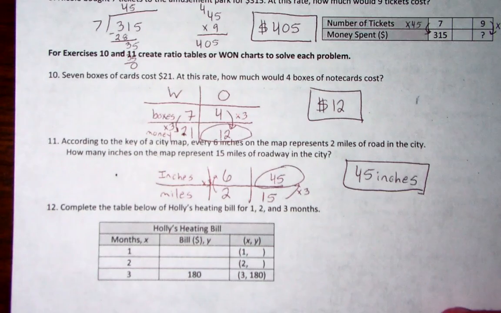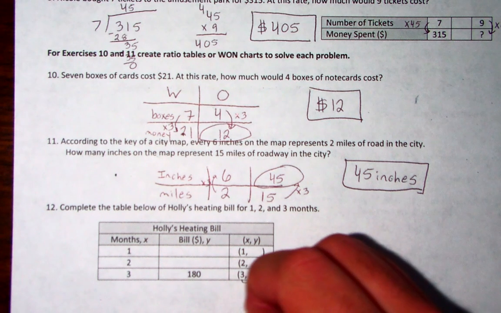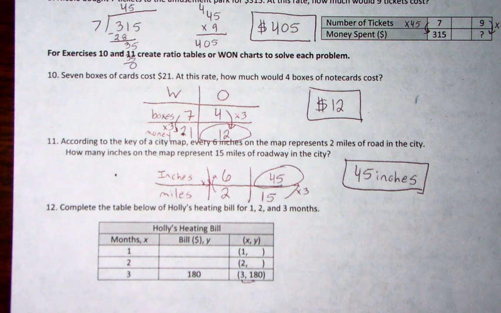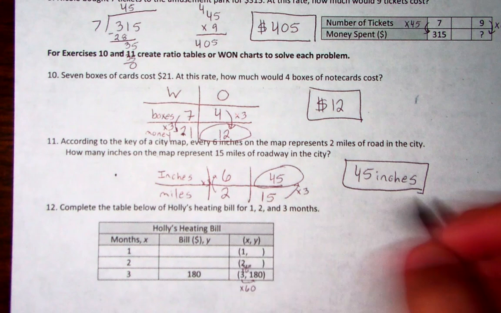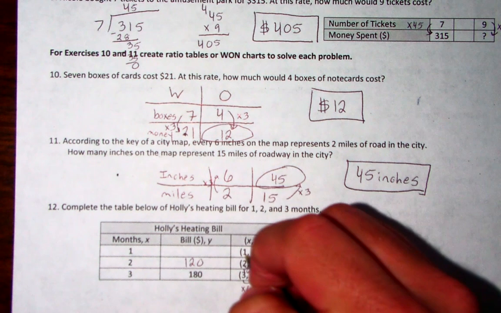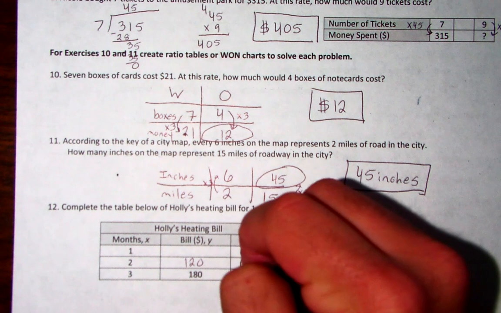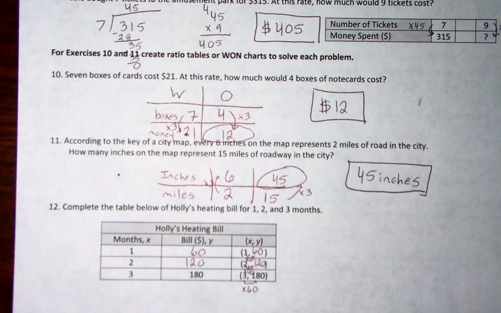Alright, number 12. Complete the table below of Holly's heating bill for 1, 2, and 3 months. Alright, so it says for 3 months, it's $180. Well guys, to get from 3 to 180, what did you multiply by? You multiplied by 60. So your scale factor is multiplying by 60. So what is 2 times 60? Good, that's 120. And then what is 1 times 60? Good, it's just 60. Well, that was easy. Now let's go ahead and graph it.